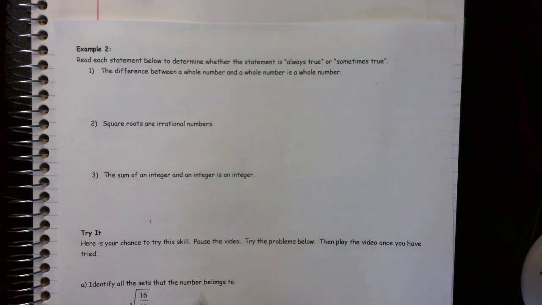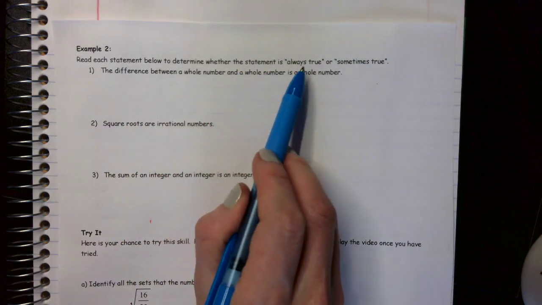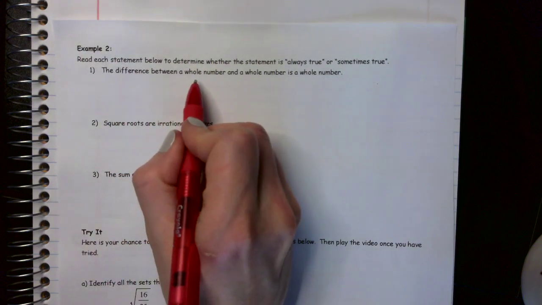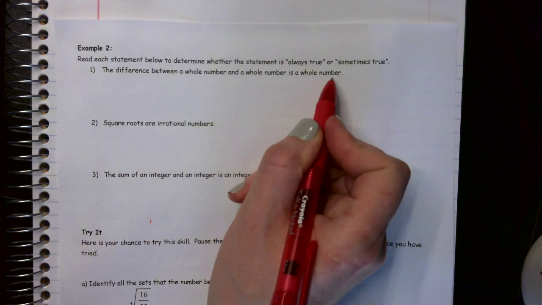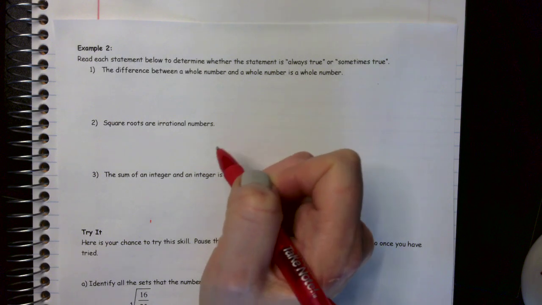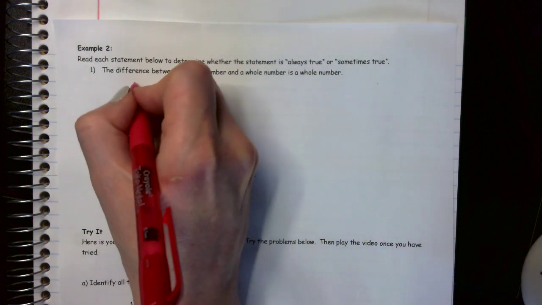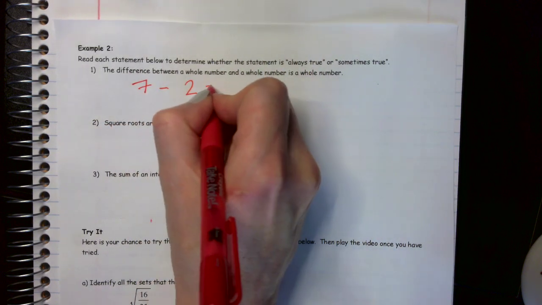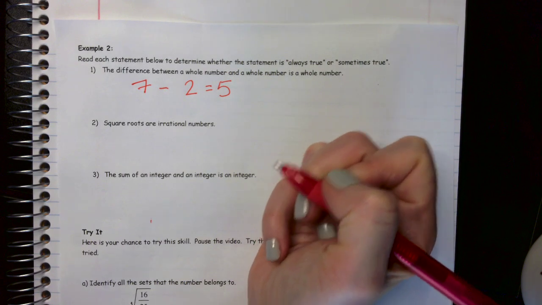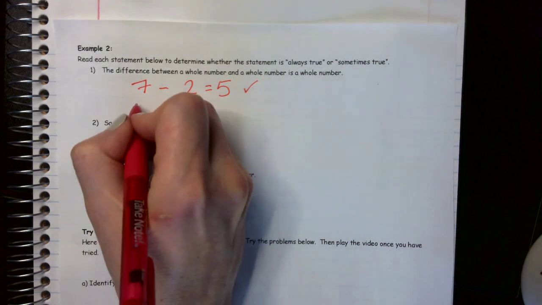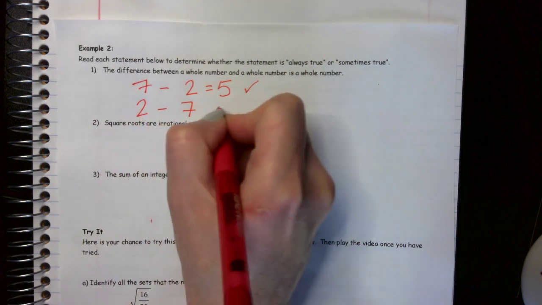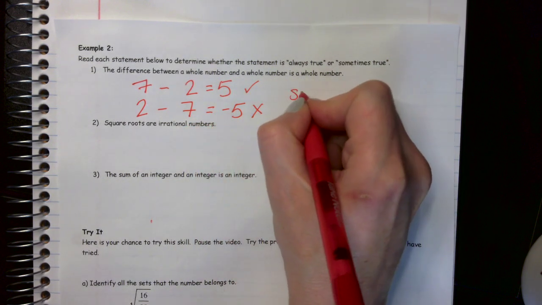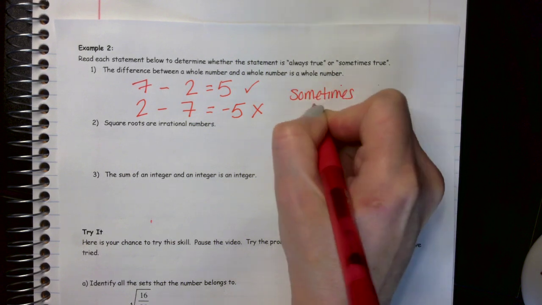Example 2. Read each statement below to determine whether the statement is always true or sometimes true. The difference between a whole number and a whole number is a whole number. Okay, so whole numbers are non-negative numbers with no decimal. So let's see, I have 7 and 2 are whole numbers, for example. The difference between whole numbers is a whole number. Well, in that case, yes. So that works. But now let me flip these whole numbers, and I will get a negative, which is not a whole number. So this one is sometimes true.